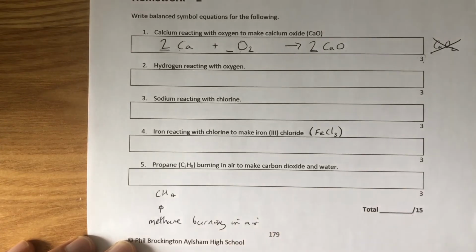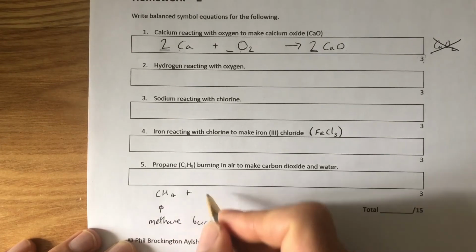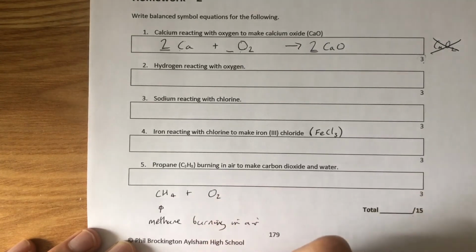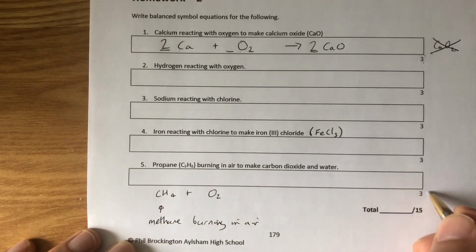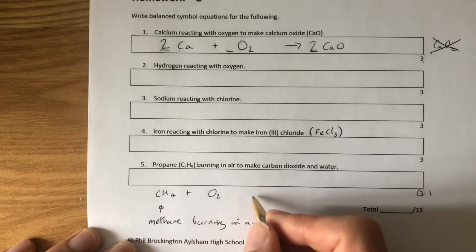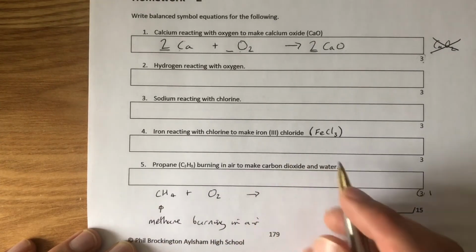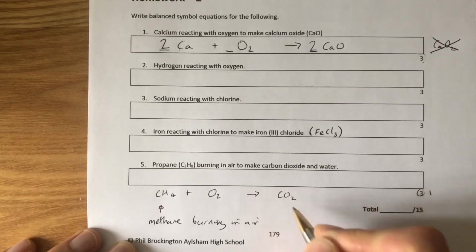It makes carbon dioxide and water. So when it burns in air, it's reacting with oxygen. Now, oxygen is one of these diatomic molecules again, so that's an O2. That gets me 1 mark out of 3. Products, carbon dioxide and water. Again, no formula has been given of these two. You're expected to know them.